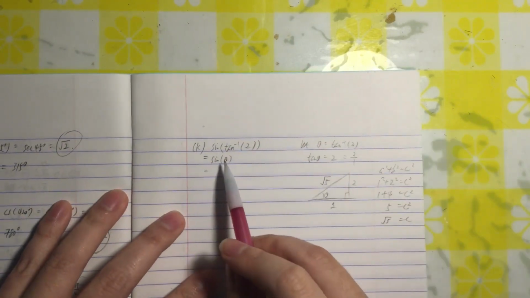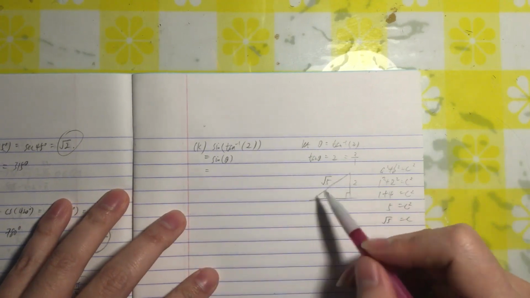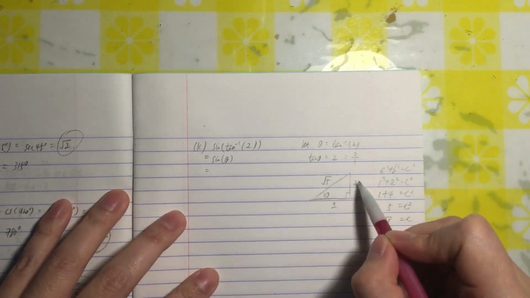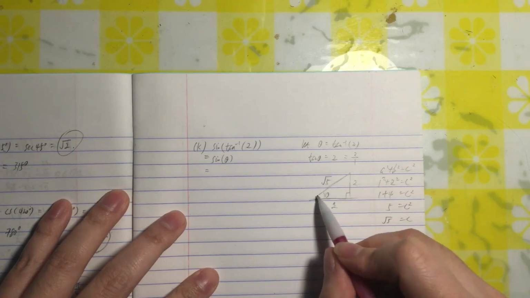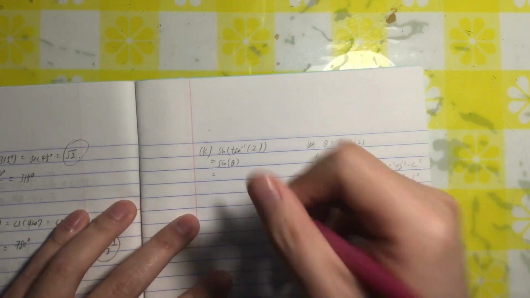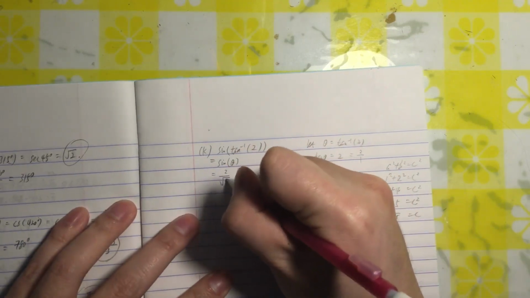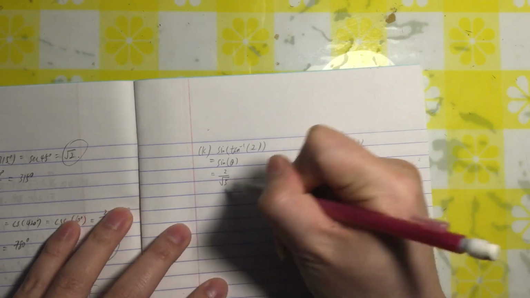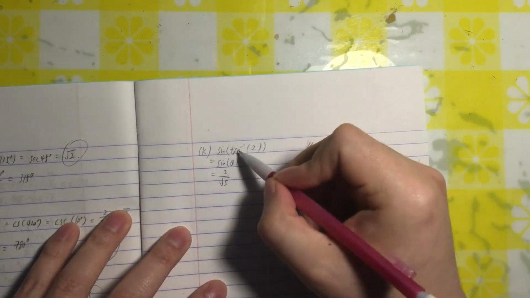Now here we are looking for sine theta. Sine theta is always opposite over hypotenuse. So you get 2 over radical 5. That's how we evaluate sine of inverse tangent of 2.